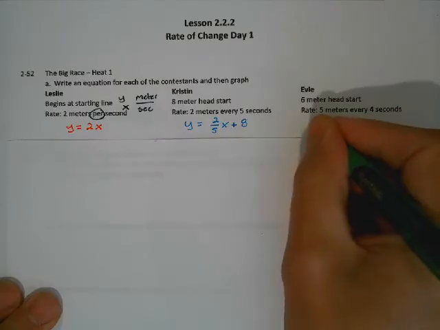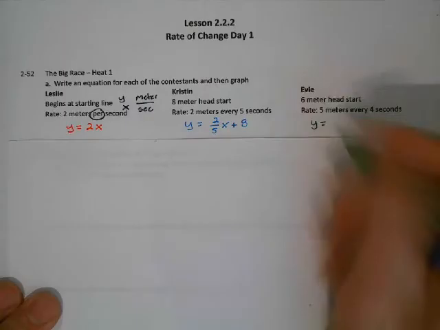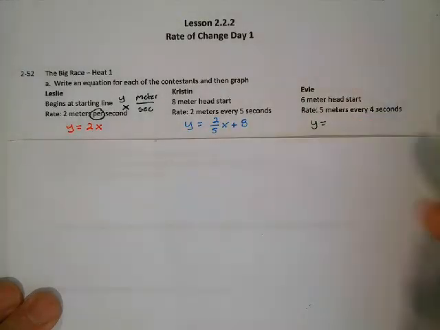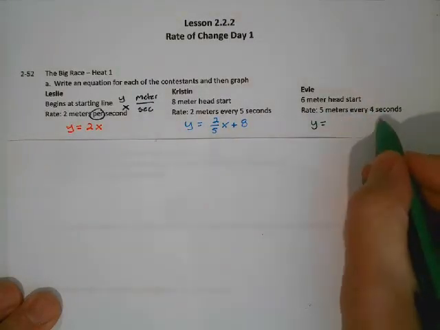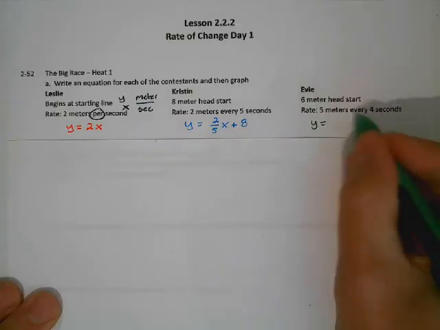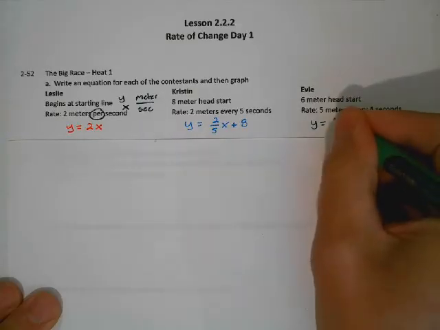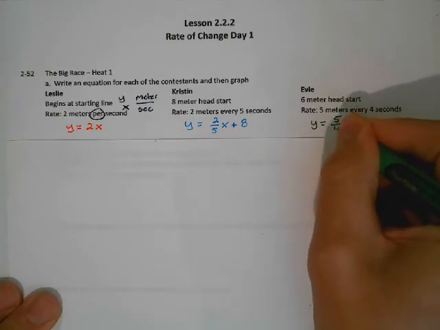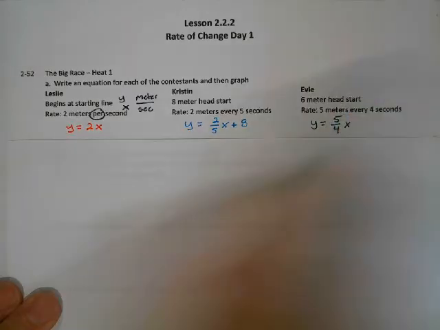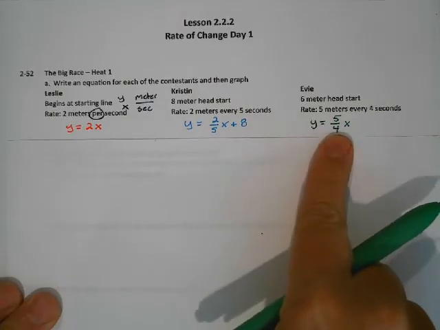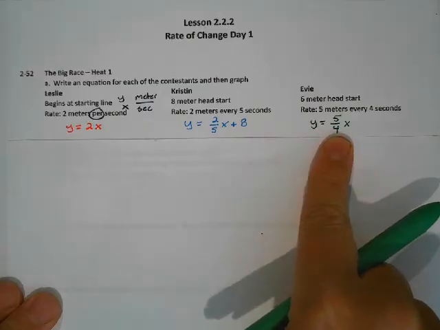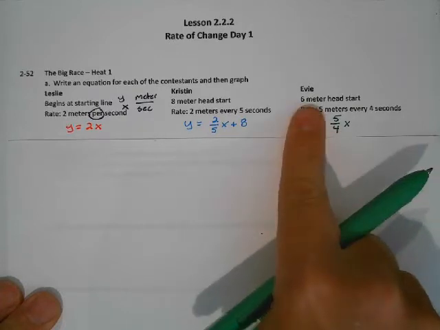All right, I'll do hers in green. So we're going to do y equals, her rate is 5 meters every 4 seconds, so that's a ratio of 5 over 4. So that's 1.25, that's what 5/4 is. So that means every second she's going to go 1.25 meters, but she gets a head start of 6.